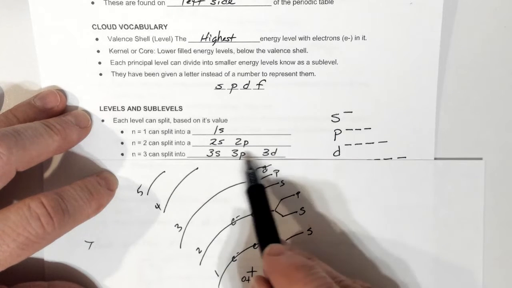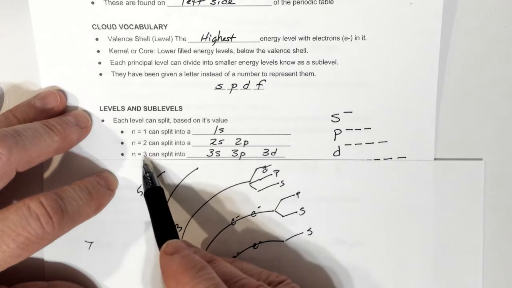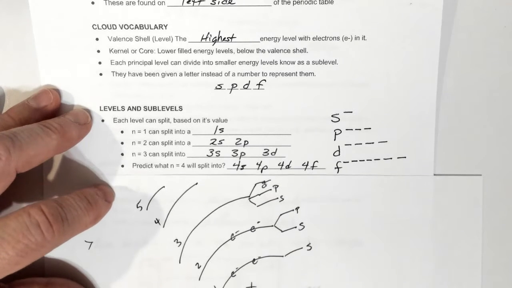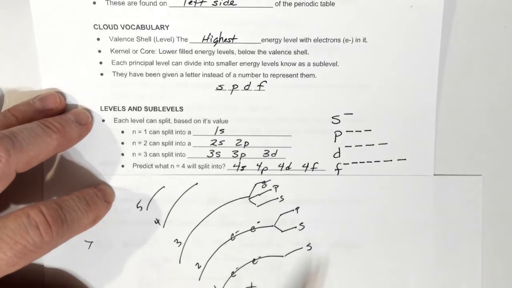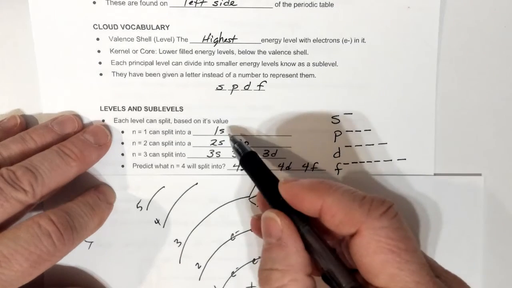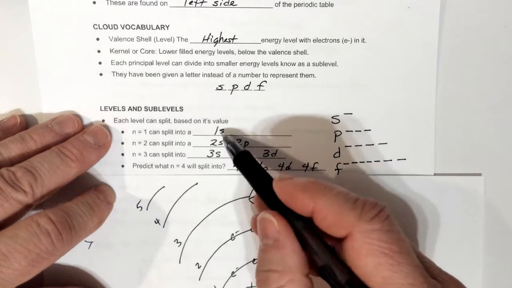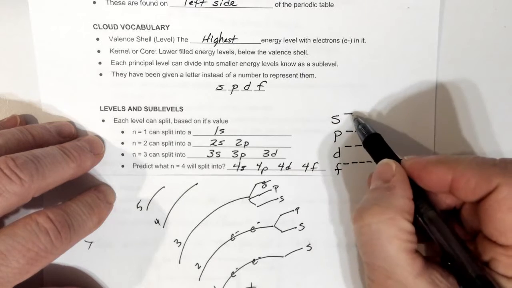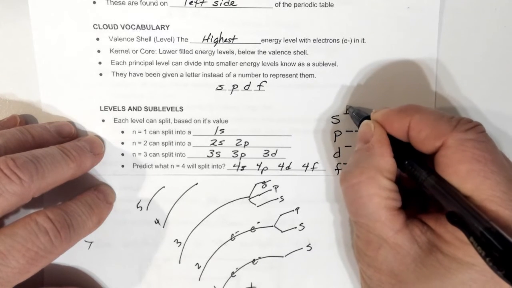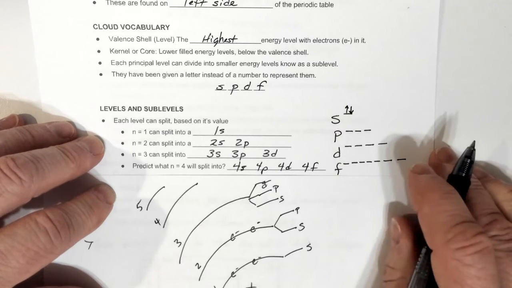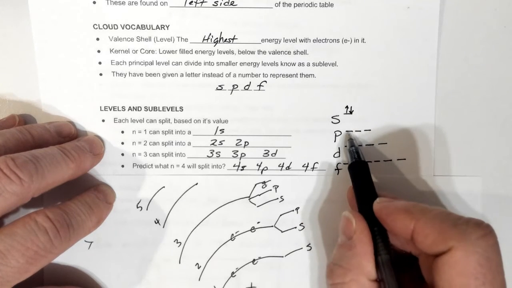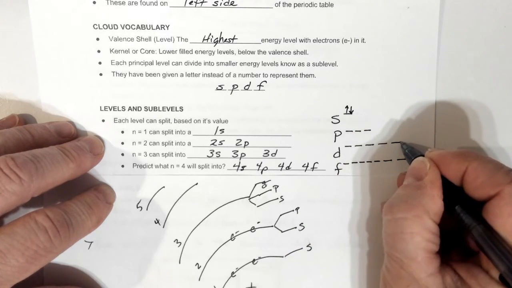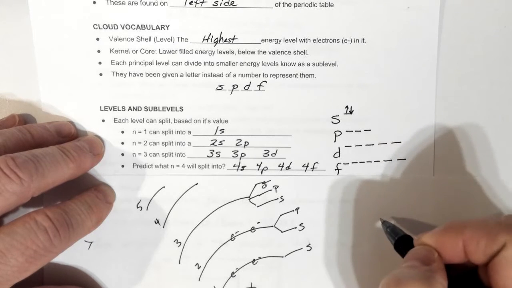And so the number of shapes available depends on the number of the energy levels. So 1 has 1, 2 has 2, 3 has 3, and so guess what? 4 has 4. Now, each sublevel can hold different amounts of electrons. S can hold up to 2 electrons, one spinning in one direction and one spinning in the other direction. P's can hold 6 electrons, 2 in each space. D's can hold upwards of 10 electrons, and F can hold upwards of 14.